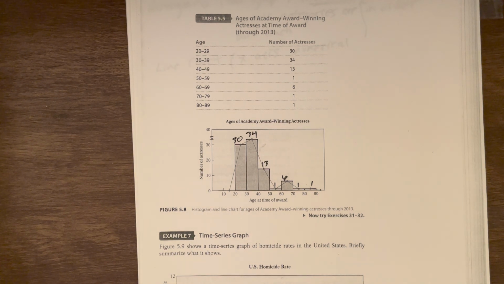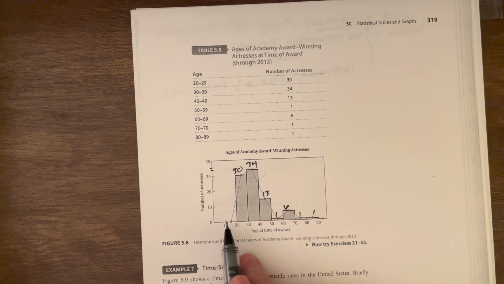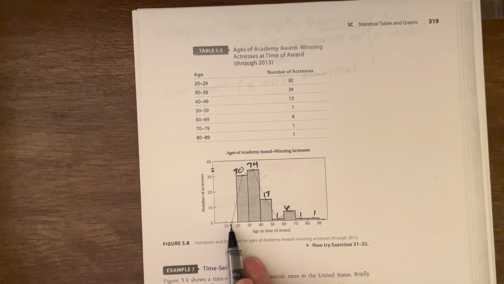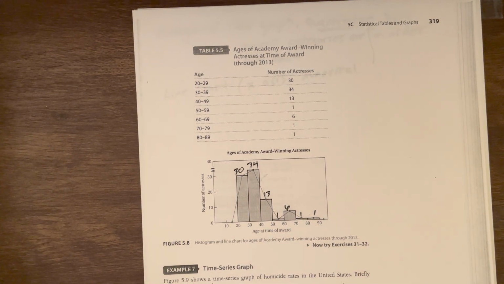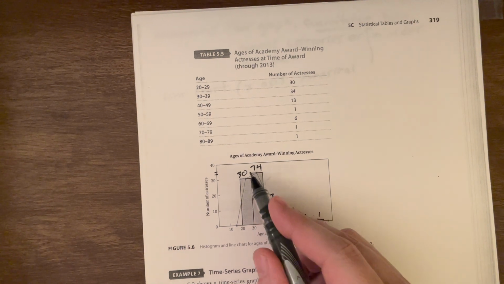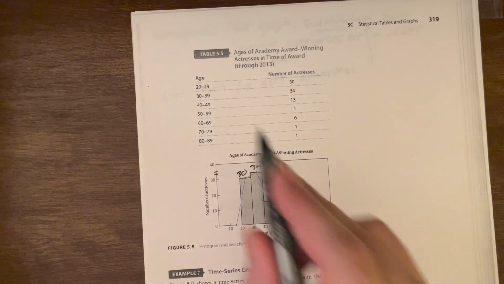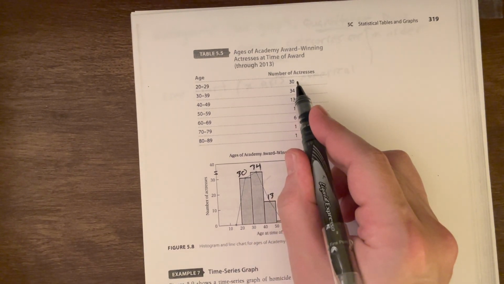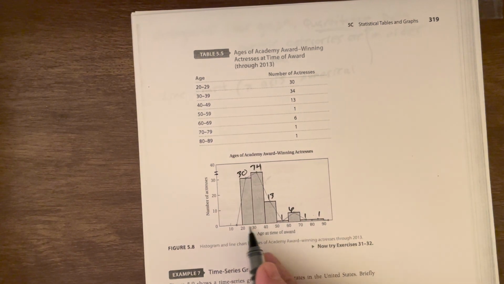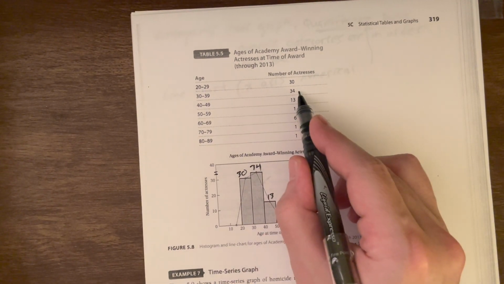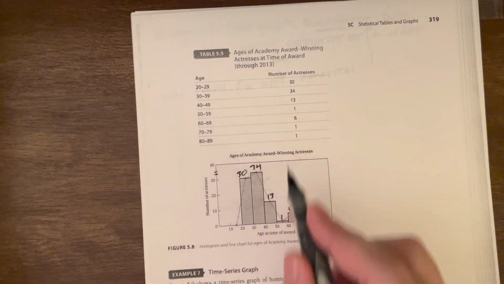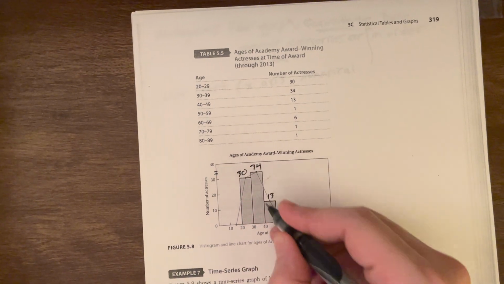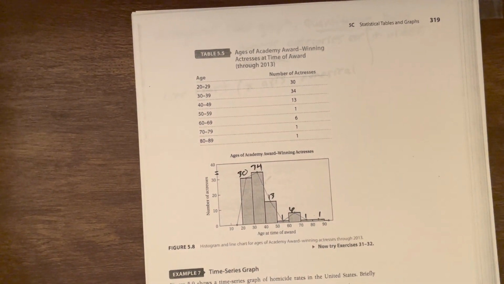But secondly, just to point out, they also snuck a line chart in here too. Your line chart has to start on the x-axis. So notice that's where it's like, where do I start here? Technically, this is my first data value. I went halfway between 20 and 29, and I put a point to represent the 30. Then I went in between 30 and 39, put a point to represent the number of actresses. In between 40 and 49, put a point to represent the number of actresses. And then at the end, we just connected the dots, essentially.